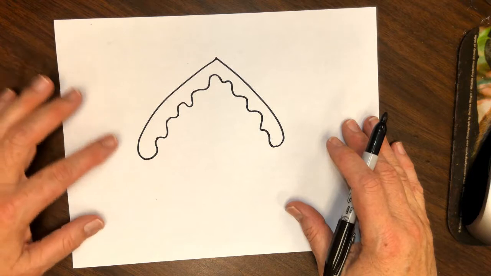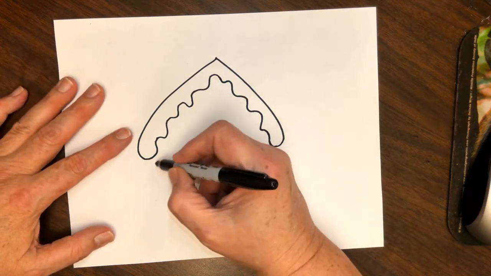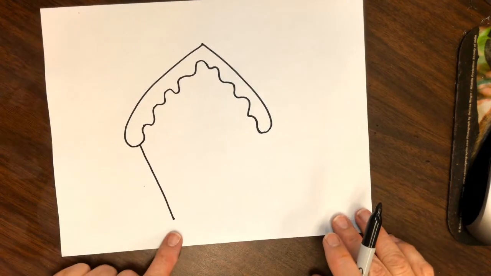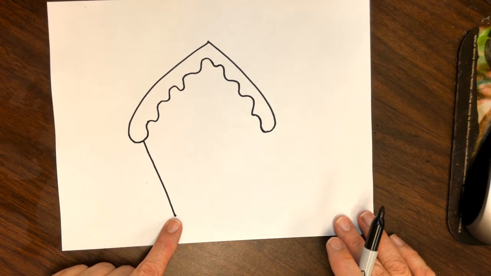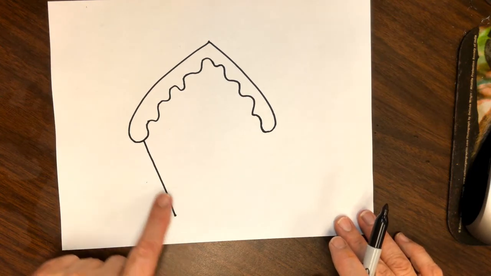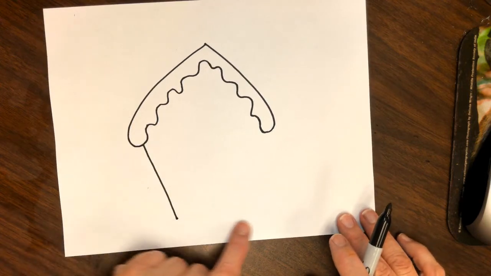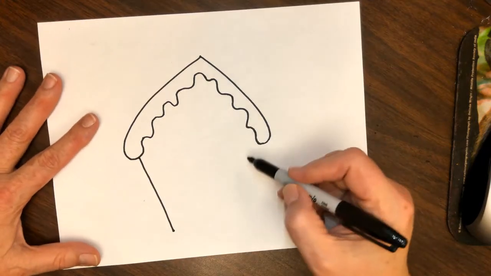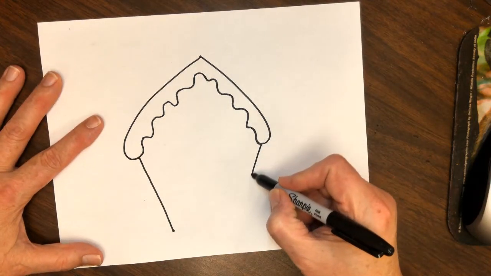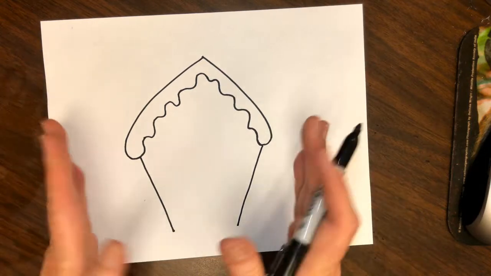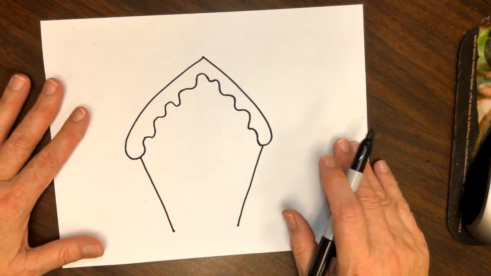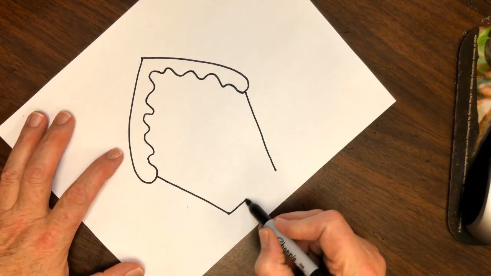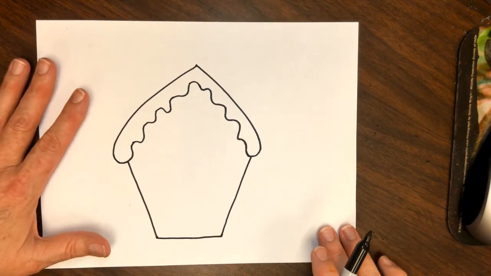So that's our roof, and then we're going to go diagonal, diagonal, diagonal down to about here. I'm going to leave some space on the bottom for our snowy ground. We're going to draw a line across here in a minute, but I'm not going to put any ground around the outside right now. Another diagonal line. Our house is kind of gnome-like, a make-believe little house. And we're going to put our line across the bottom.